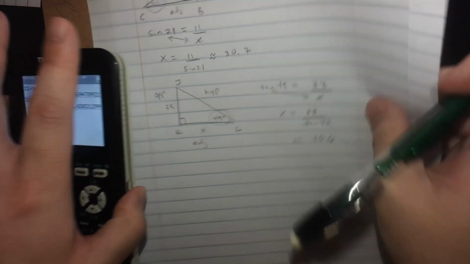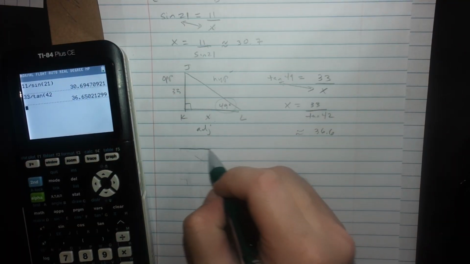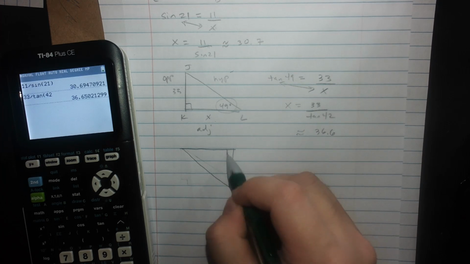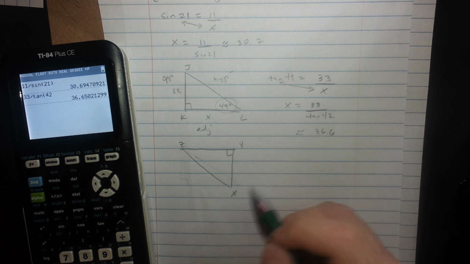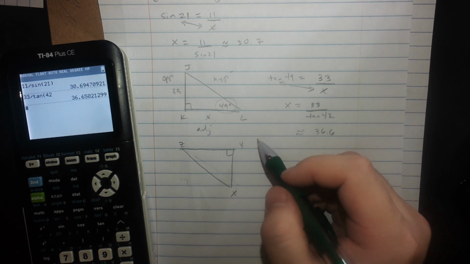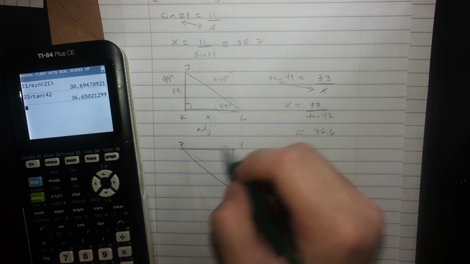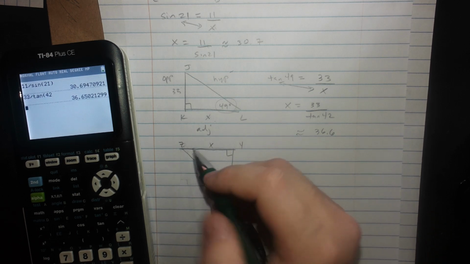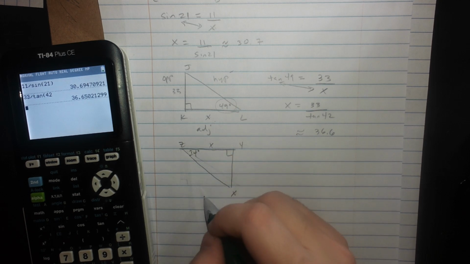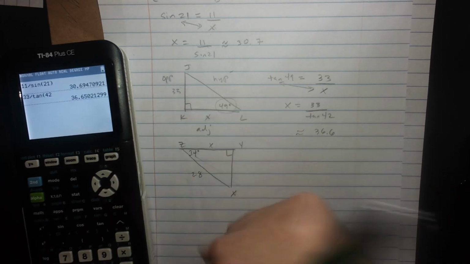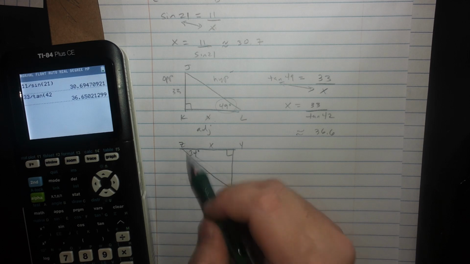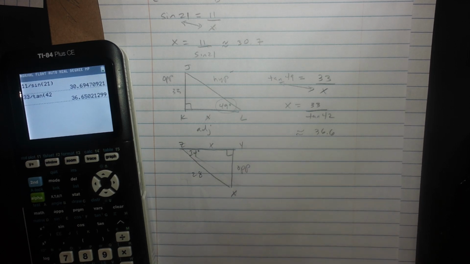All right, let's see this example here. So here we go. So this is z, y, x. That's angle x. The length of zy is x. The measure of angle z is 34 degrees, and the measure of zx is 28 degrees. So this is our angle of reference. So this is the opposite side. That's the hypotenuse. And that's our adjacent side.